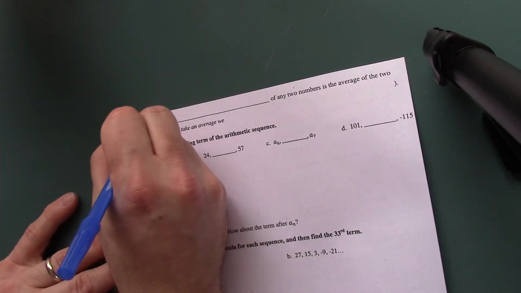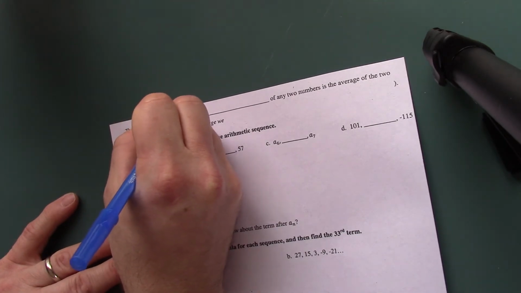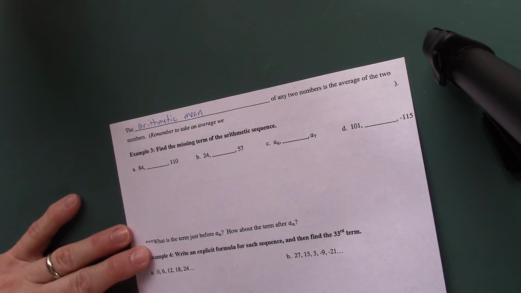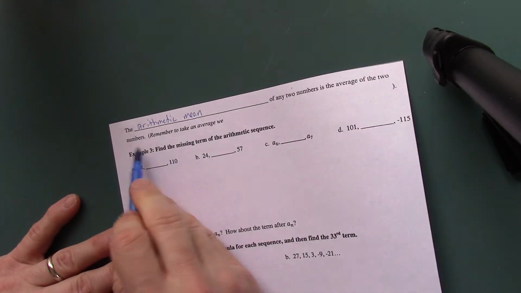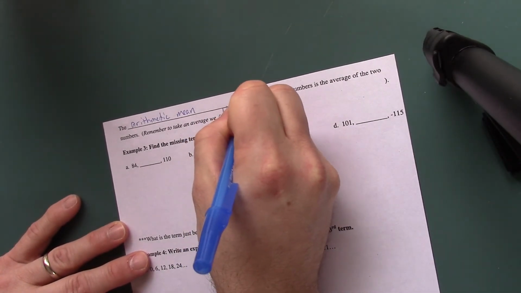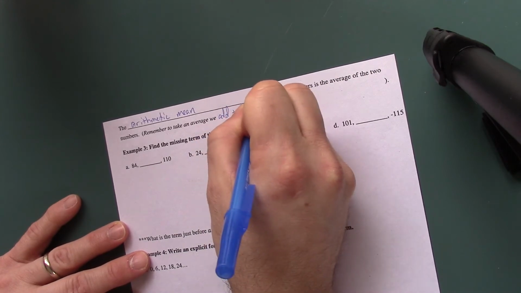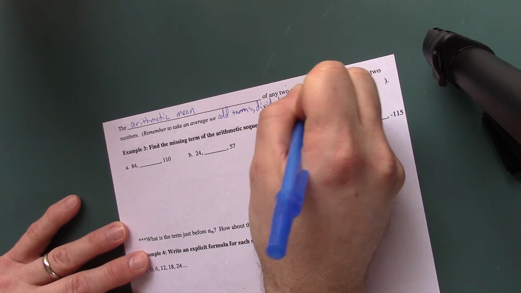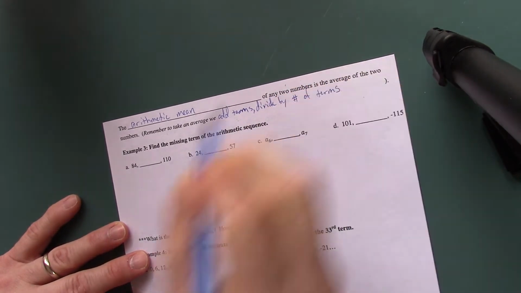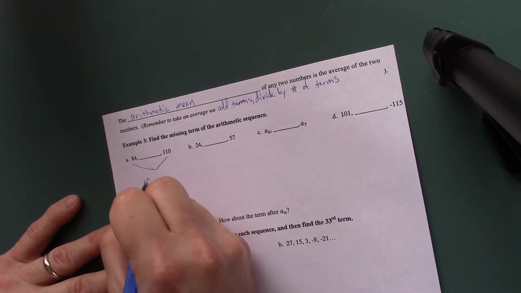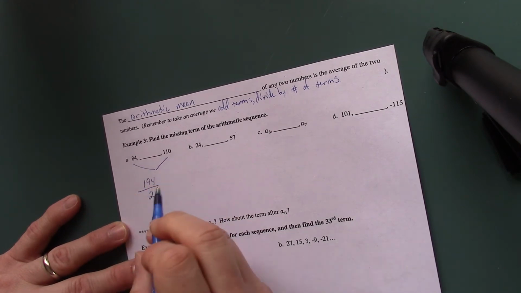Let's go to the next page here. We're talking about something called the arithmetic mean. And that is exactly what you would think it is. It is taking two numbers, and it's the average, right? If you remember how to do that, we add terms, divide by number of terms. So for this one, of course, I would just add those two together, 194, and then divide it by 2.